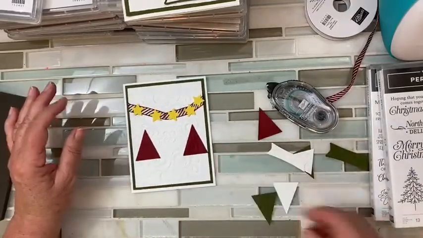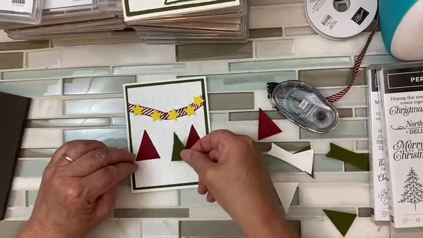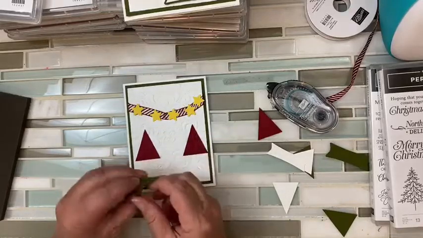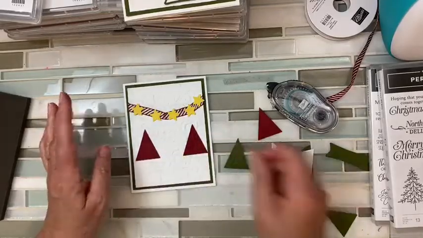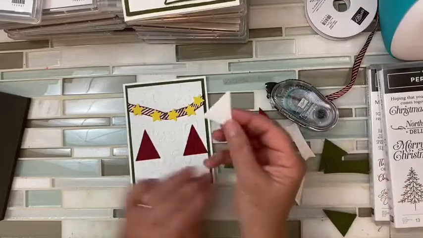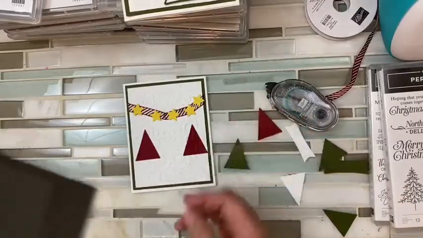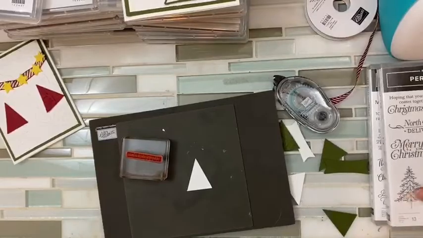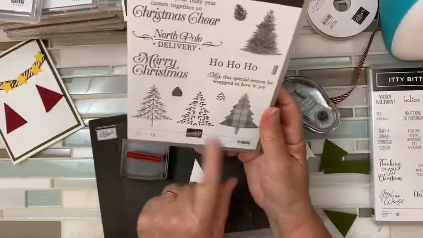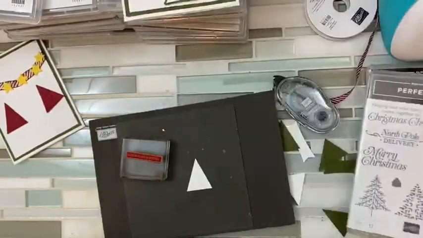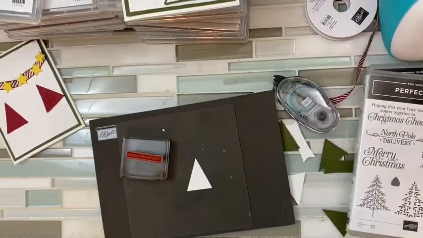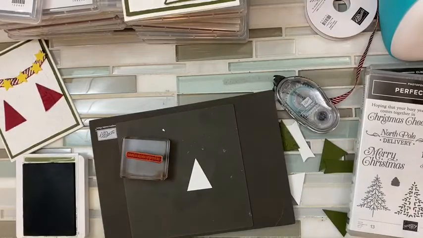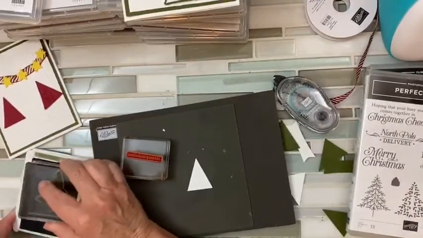So those are going to go like that, and you're just going to assort these. There's no rhyme or reason. There's no magic to how you put them in. Then you've got a white one, right? I'm going to take the perfectly plaid tree and some mossy meadow, and we're going to ink that up.